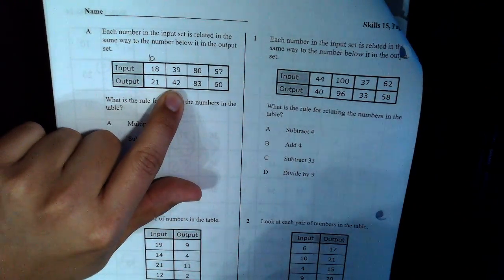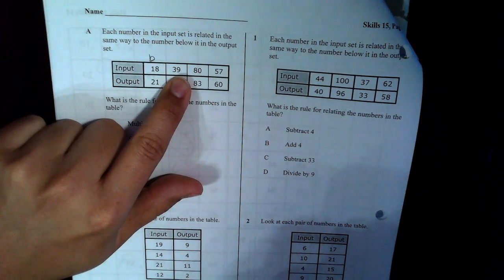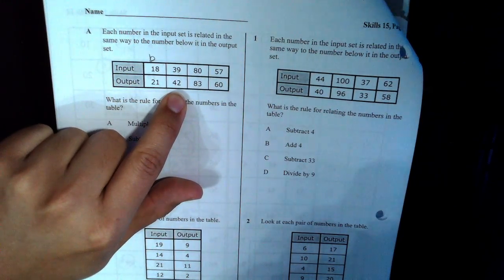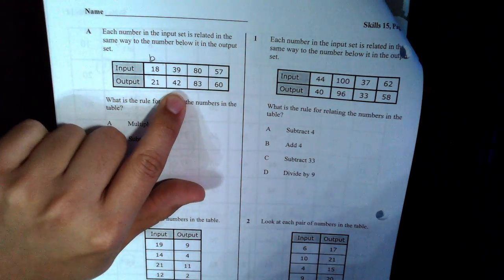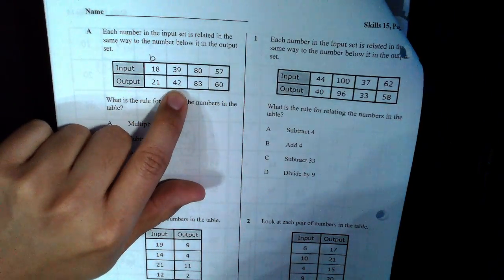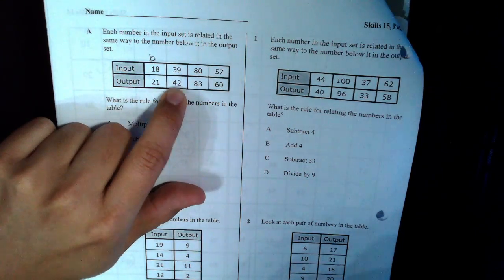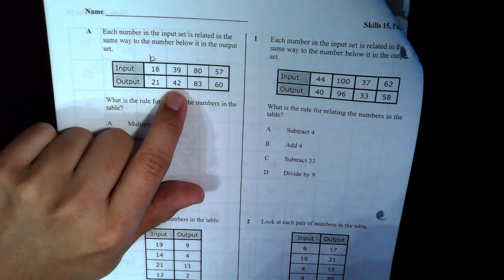Let's look at the next number. 39. So it changes from 39 into 42. Is this number getting bigger or is it getting smaller? Bailey, is it getting bigger or is it getting smaller?